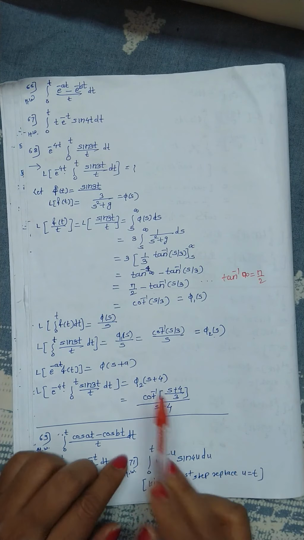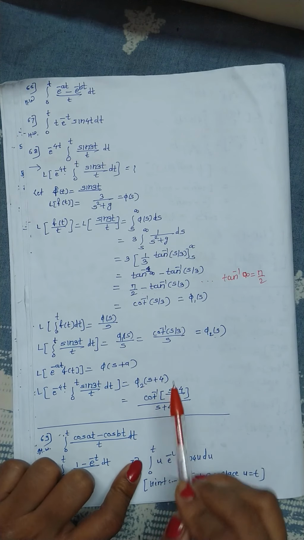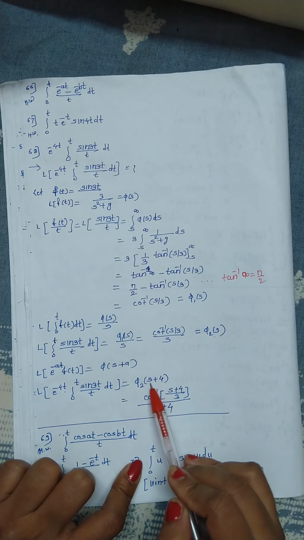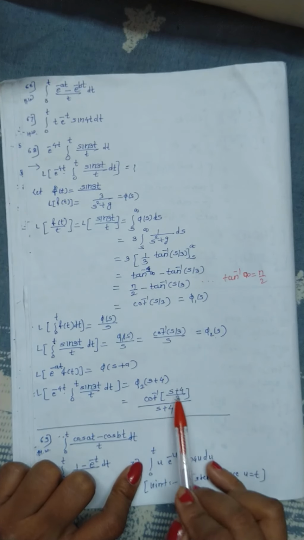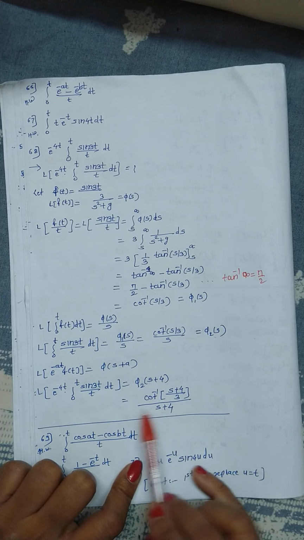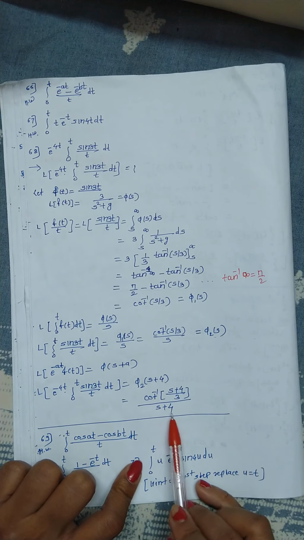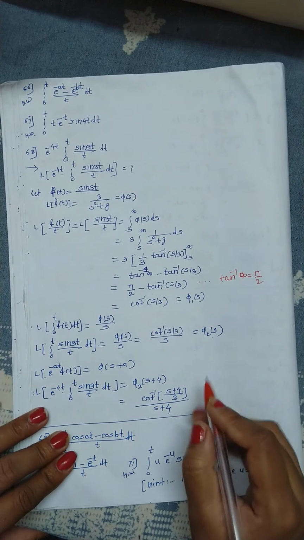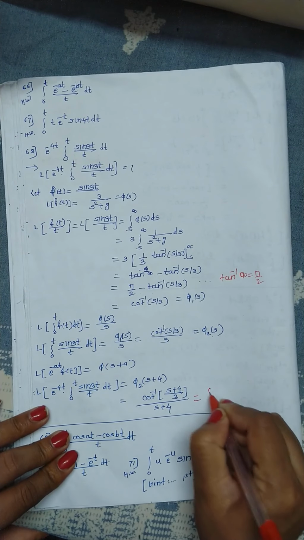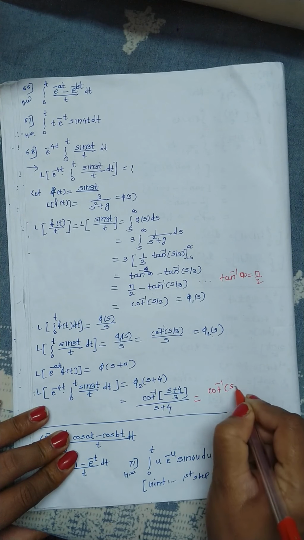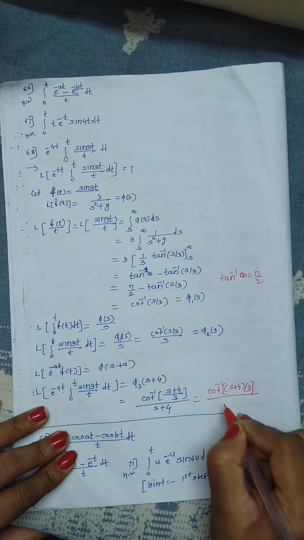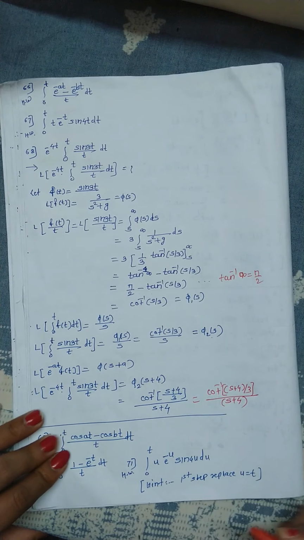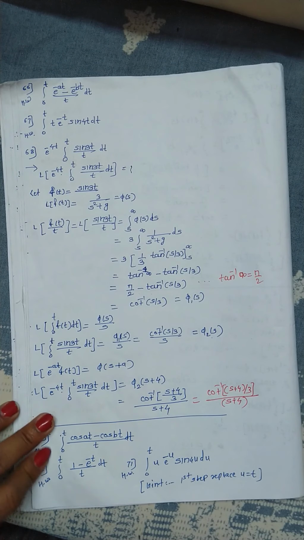Therefore, what is phi 2 of s plus 4? Replace s by s plus 4 in phi 2. Therefore, it becomes cot inverse of s plus 4 upon 3, as it is, upon s plus 4. You can write it this way also. Okay, this is the answer.